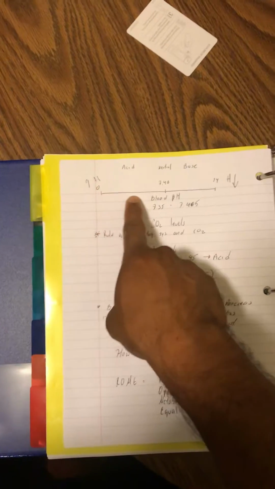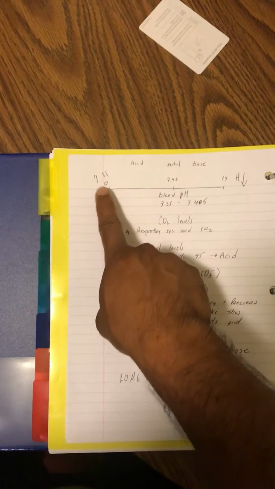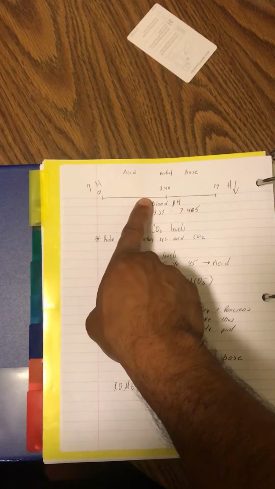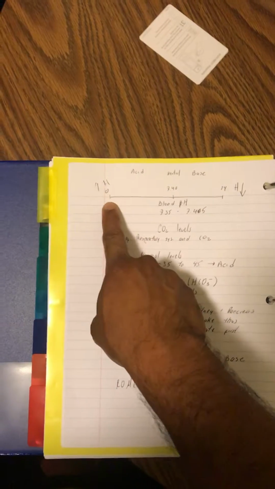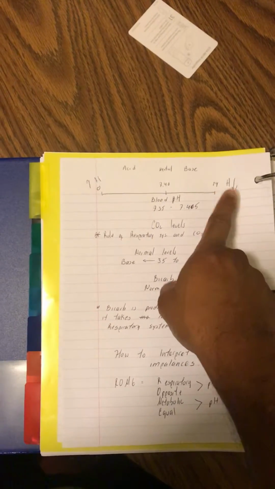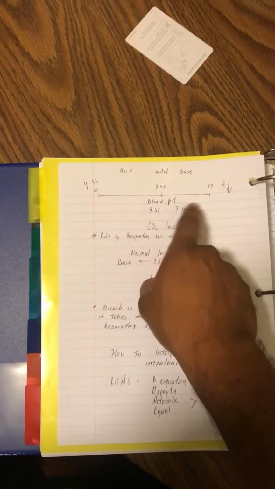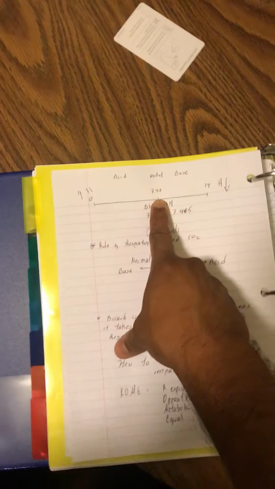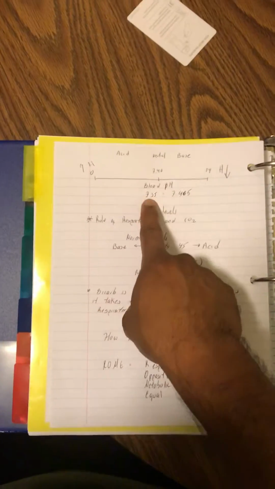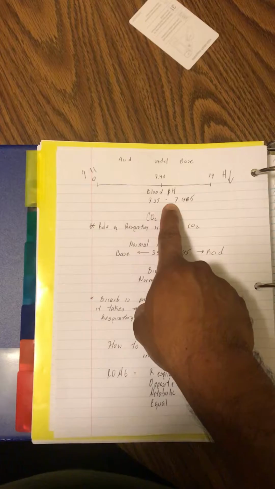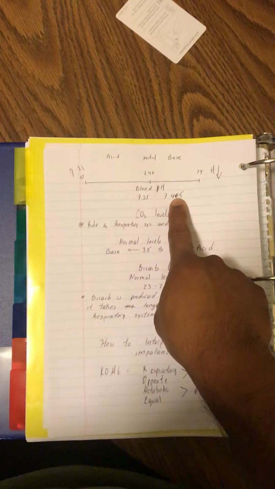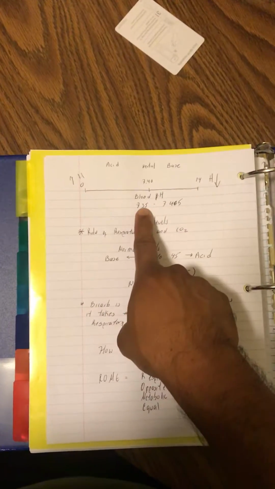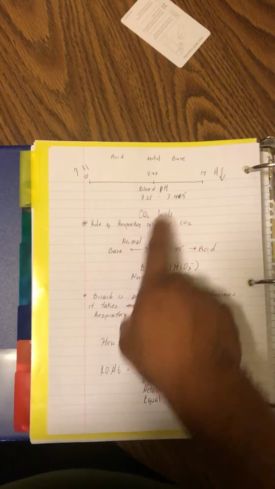So this is the pH scale. It goes from 0 to 14. The more hydrogen ion you have in the body, the more acidic you are. The less hydrogen ion you have, the more basic you are. I'll tell you about what that means later, but today, neutral is 7.40. Our blood pH is 7.35 to 7.45. Sorry, I messed up here. You'll see a lot of mistakes, but anyway. So that's why pH is important, and this is the normal blood pH.